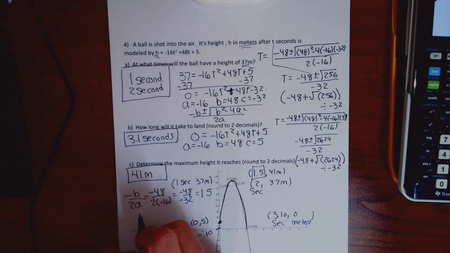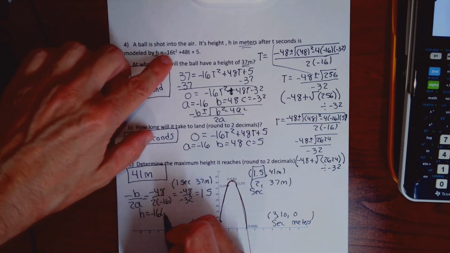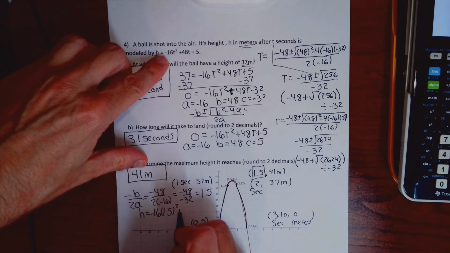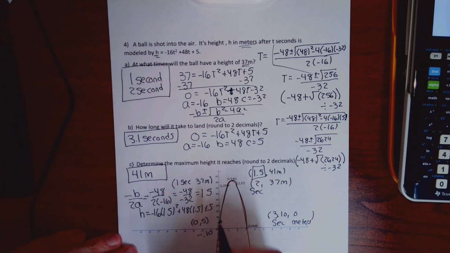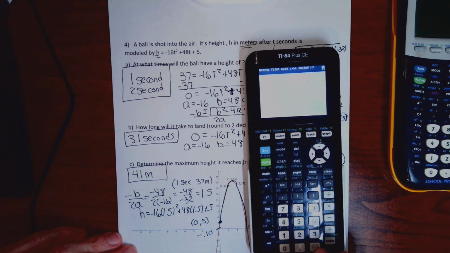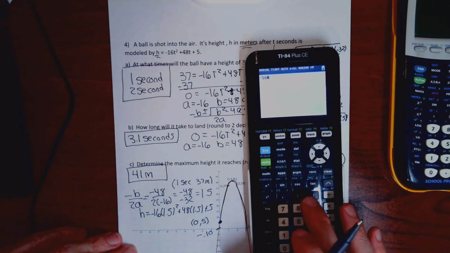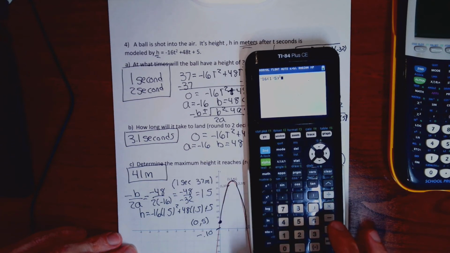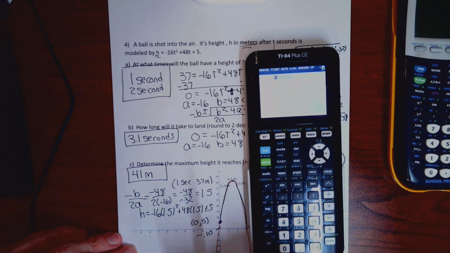Now I'm going to plug 1.5 in for the time. I'll do the height is negative 16 times 1.5 squared plus 48 times 1.5 plus 5, and that should give me the 41 meters. So it doesn't matter which calculator I use now, they both work the same. So negative 16 times 1.5 squared plus 48 times 1.5 plus 5, and that tells me I can't type. That's supposed to be a point and not a minus. And there's the 41 meters.